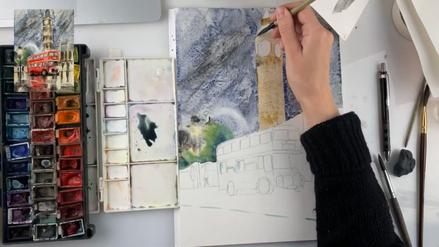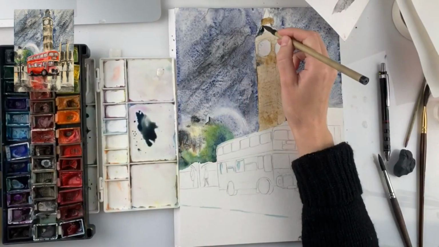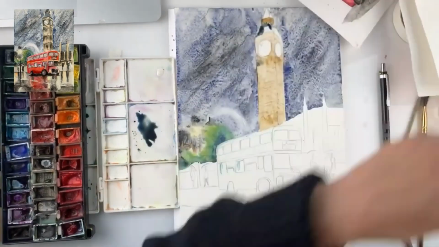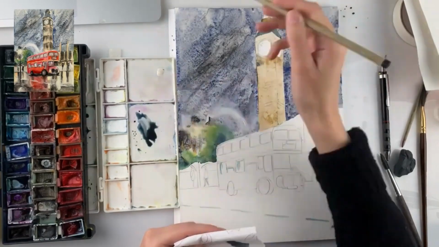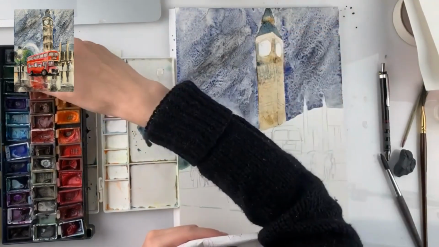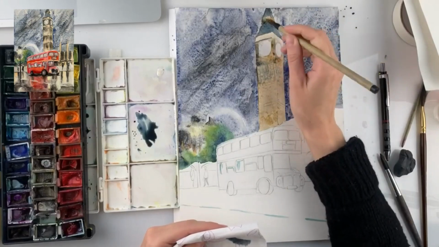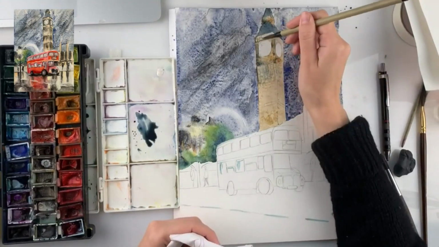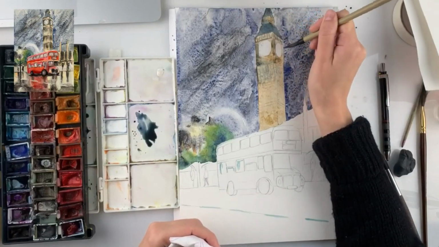I'm applying it wet on wet, so it will soften the brightness of the tower, giving it a nice complex wash of colours. Once the tower dries, we'll add the more defined shadows and lines. You can already add a few strokes to the roof if it's dry enough, but be careful not to add too much black into the wet wash, as it will spread too much and darken the tower.